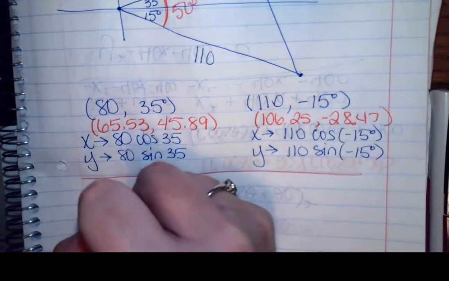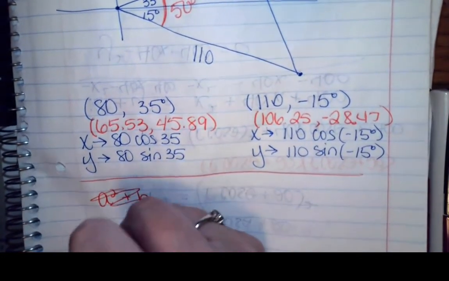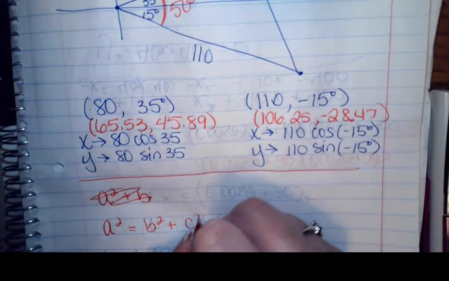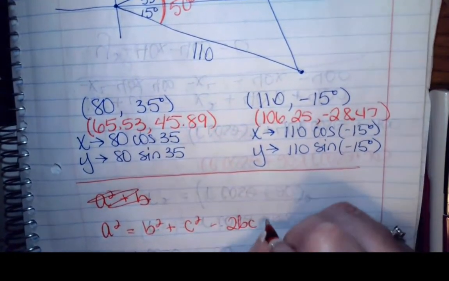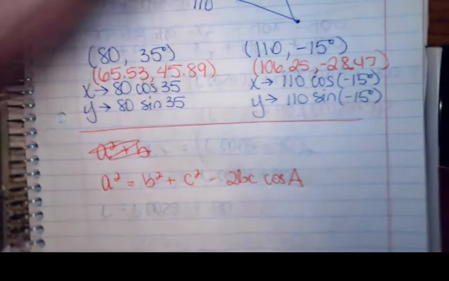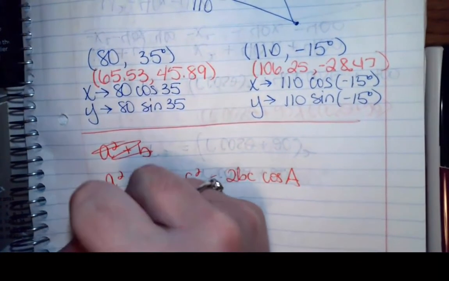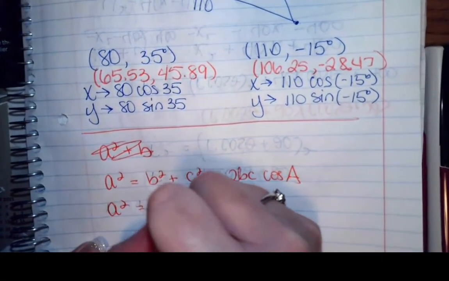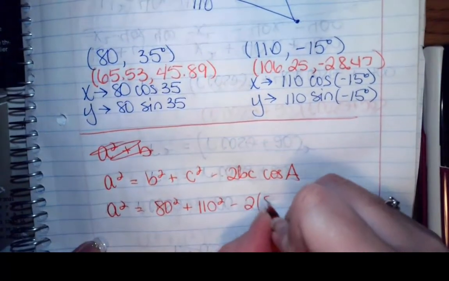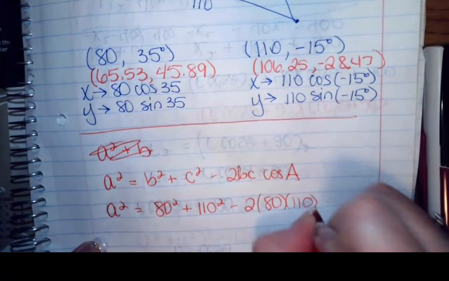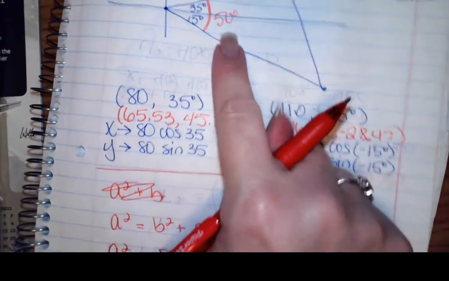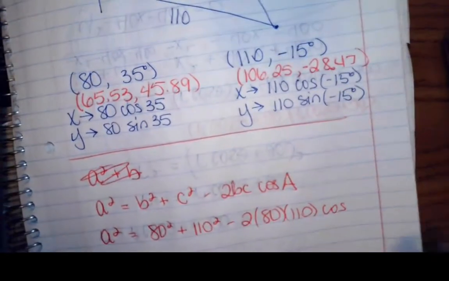So I've got a squared equals b squared plus c squared minus 2bc times the cosine of A. So a squared is what I'm looking for. So that gives me 80 squared plus 110 squared minus 2 times 80 times 110 times the cosine of 50 degrees.